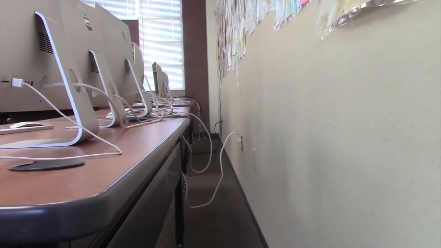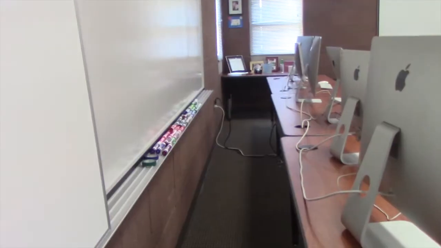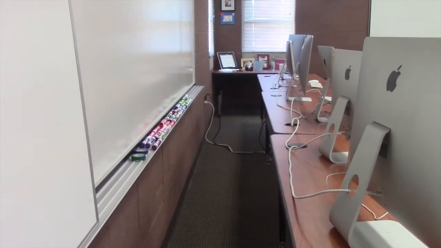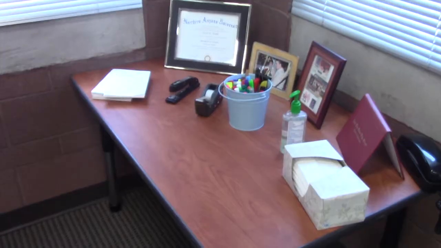Look at these little galleys behind the computer tables. Here's one from the opposite side of the room. You are not to go back into those galleys.